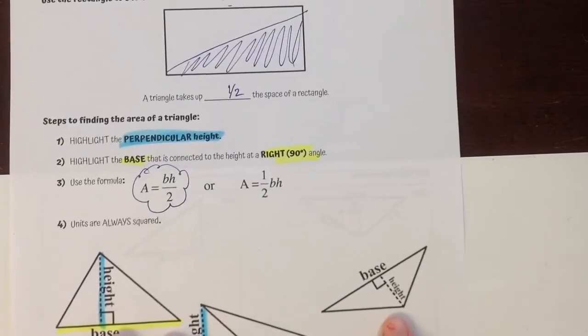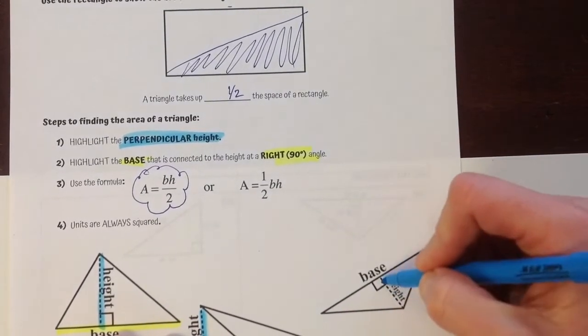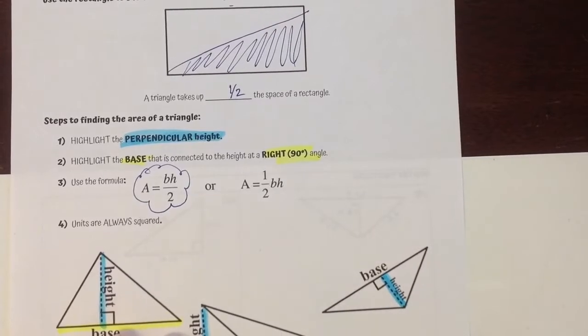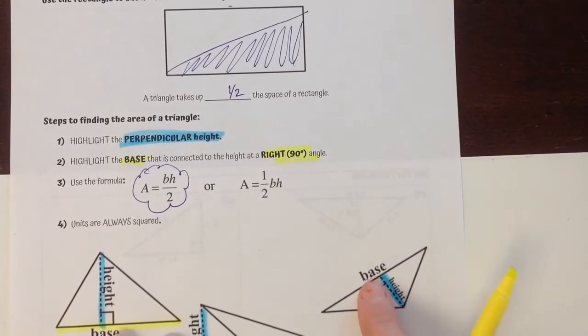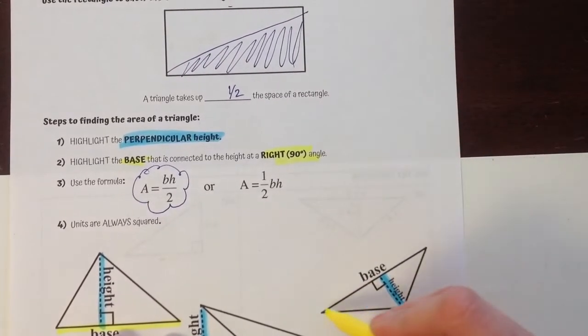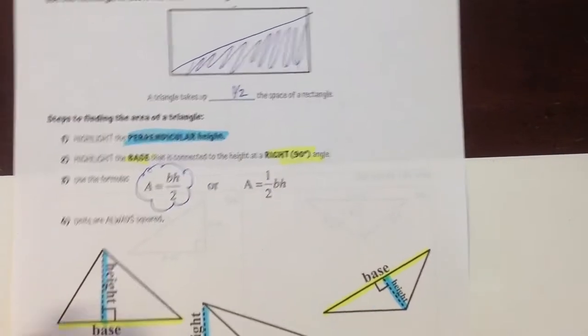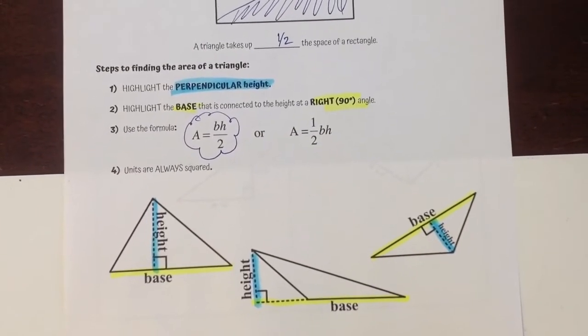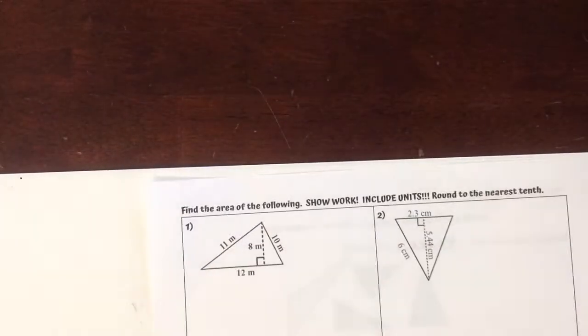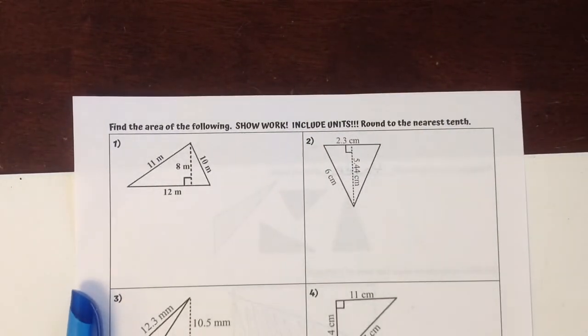So here's your other one. You're going to highlight the height, and then you are going to find the line that has that 90-degree angle, which is right there, and you're going to highlight the whole base. So now that we've had some practice highlighting the height and base, we're going to turn it over and we're going to go ahead and get started with some numbers too. So it says find the area of the following. Show your work, include units, round to the nearest tenth.